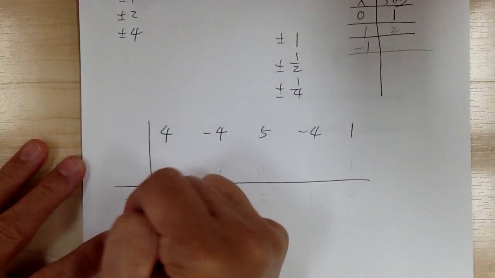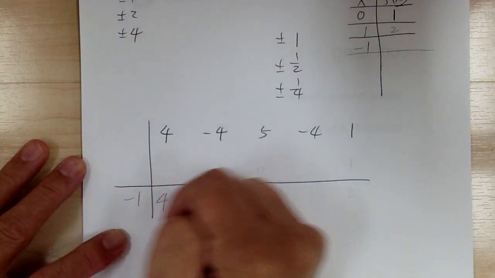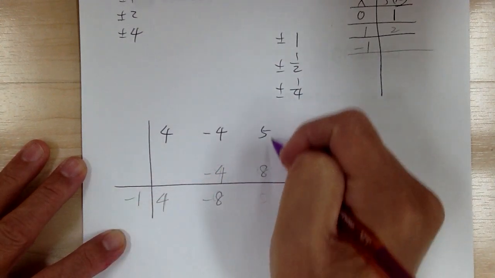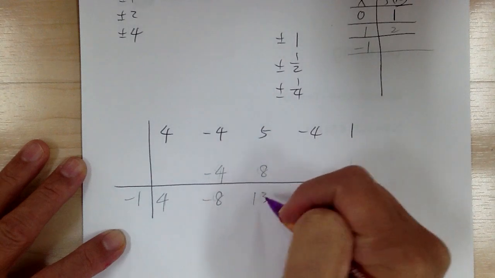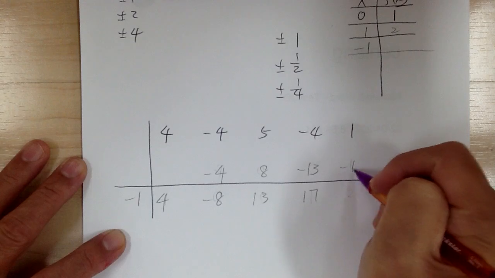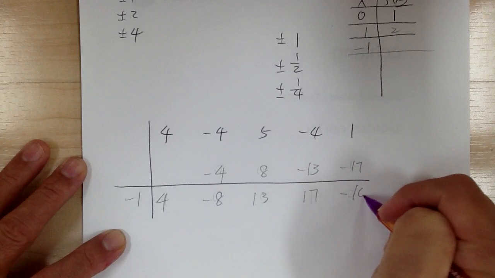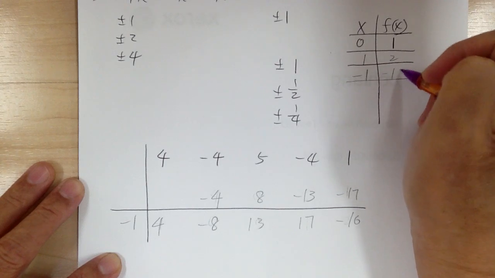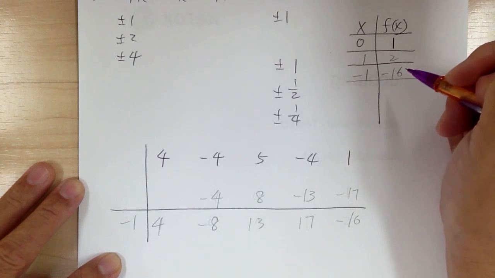Okay, so when you try negative 1, you drop, multiply, add, multiply, add, multiply, add, multiply, add. So when you try negative 1, you're going to get negative 16.